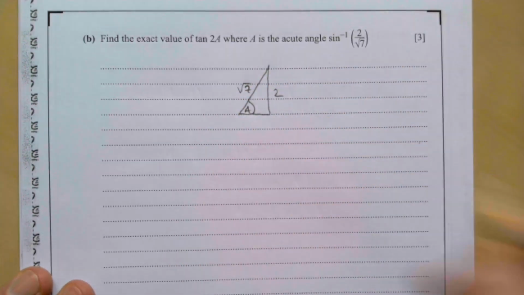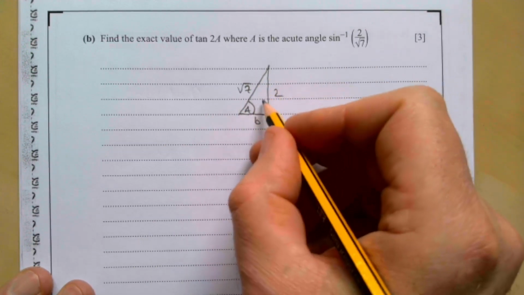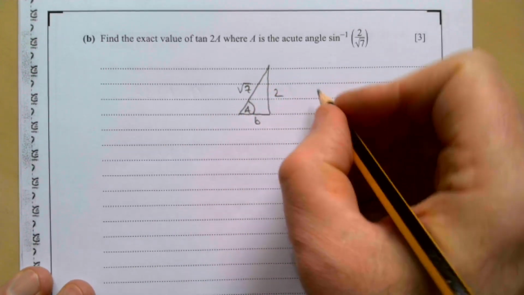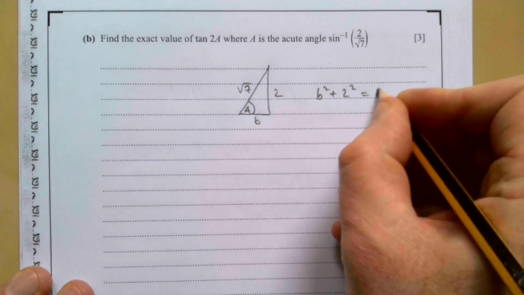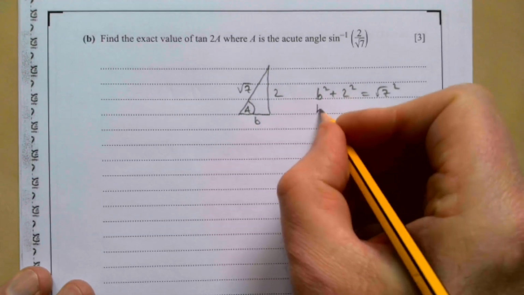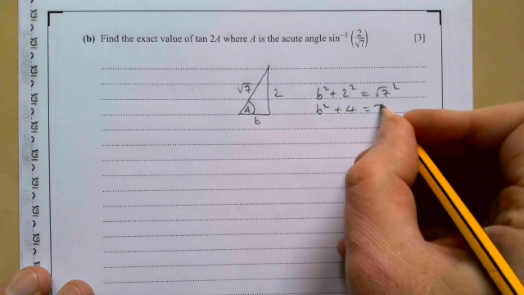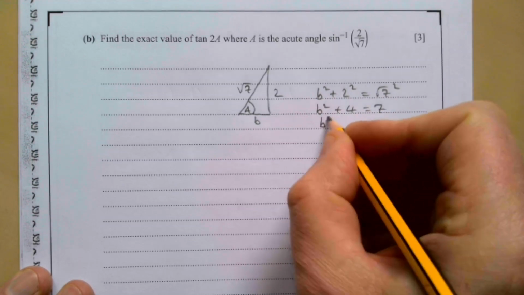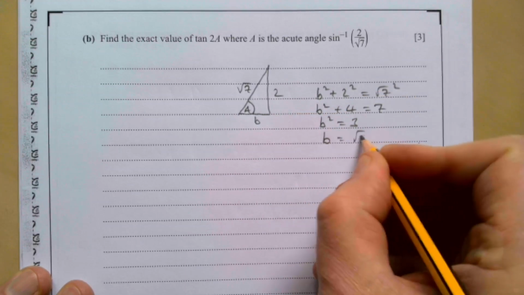To find this side here, let's just call it B, I suppose, to get ourselves going. We're just going to use some Pythagoras. So B squared plus 2 squared equals root 7 squared. That of course gives me B squared plus 4. Root 7 squared, of course, just 7. That means that B squared is 3, and this side then must be root 3.